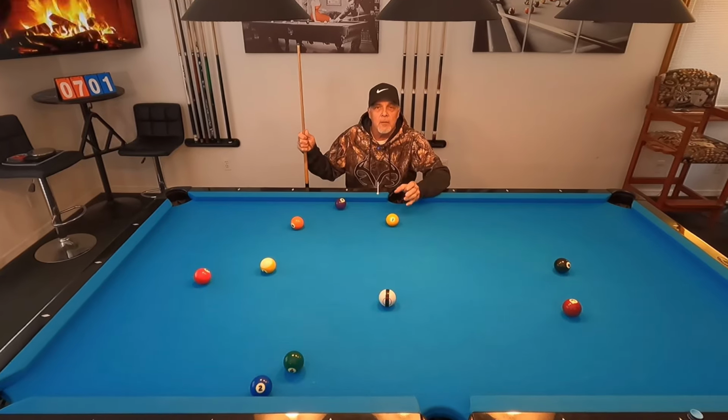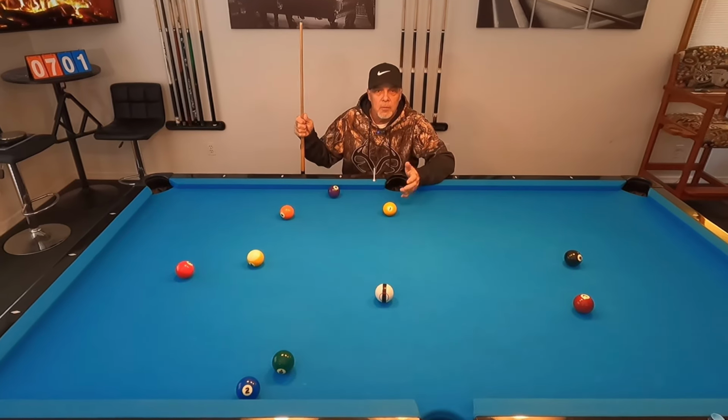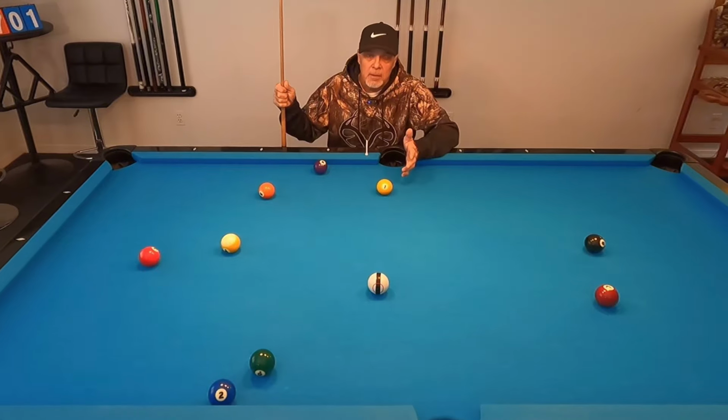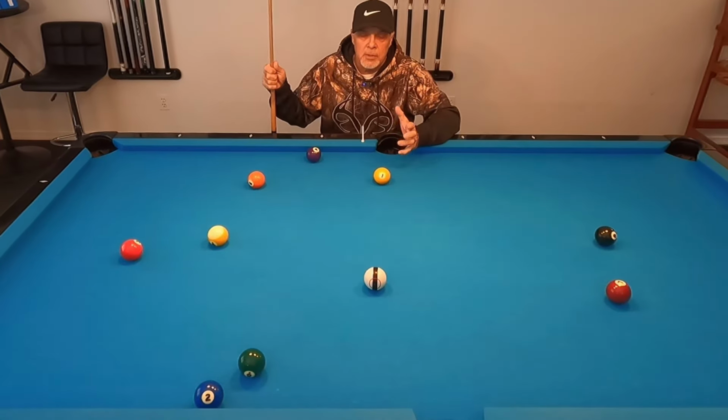Hello players, we're going to be taking a look at a shot that I think every player should know. A lot of amateur players have no clue about this shot. It's a very simple shot once we understand the physics of what takes place.